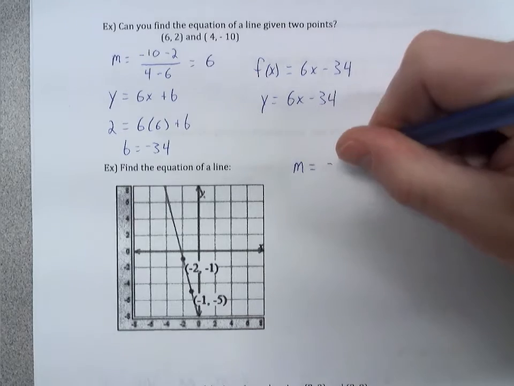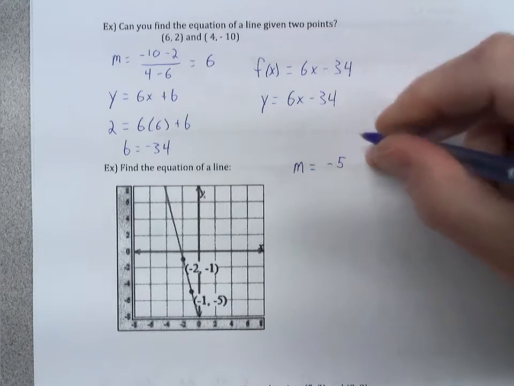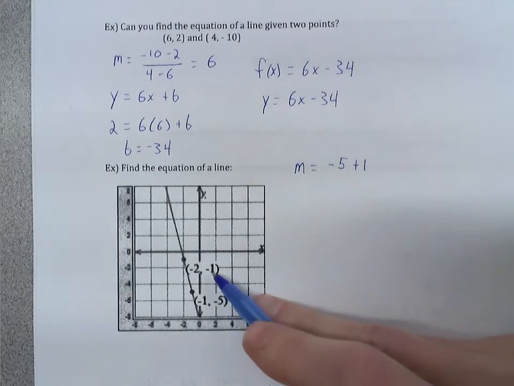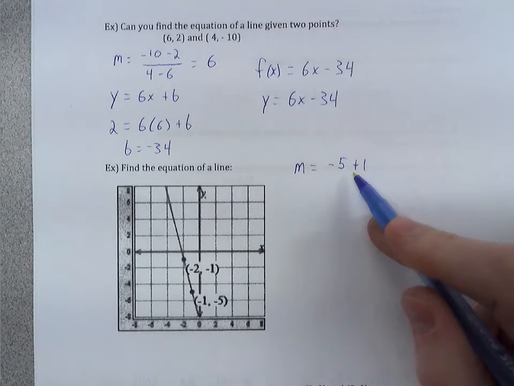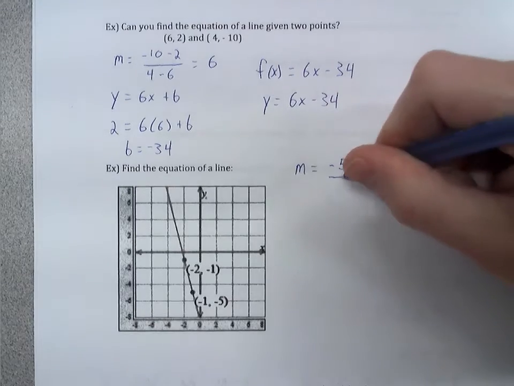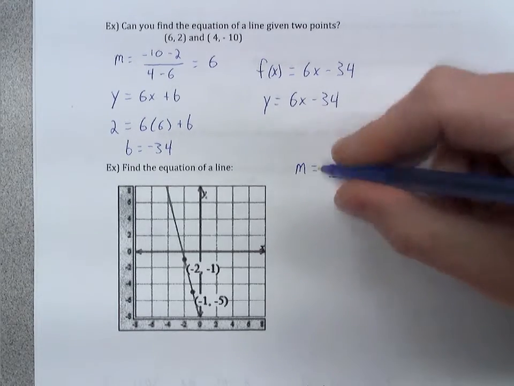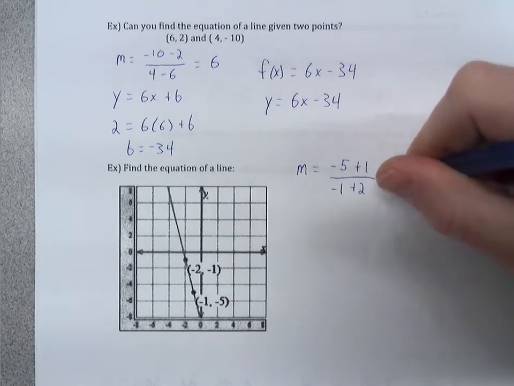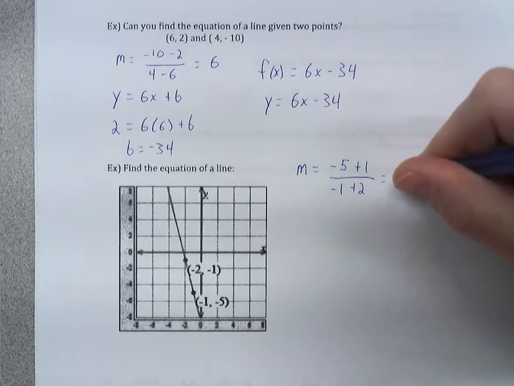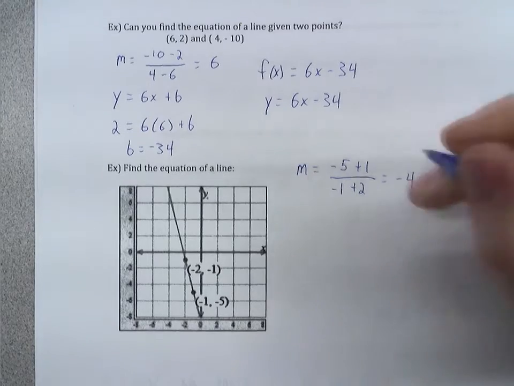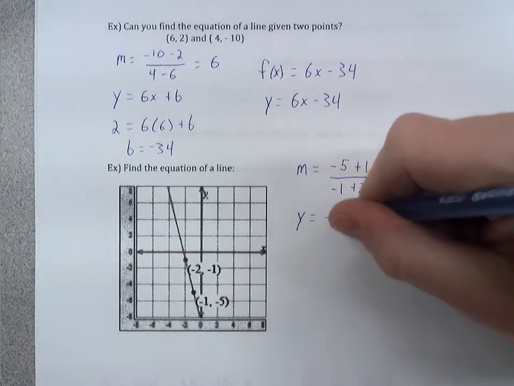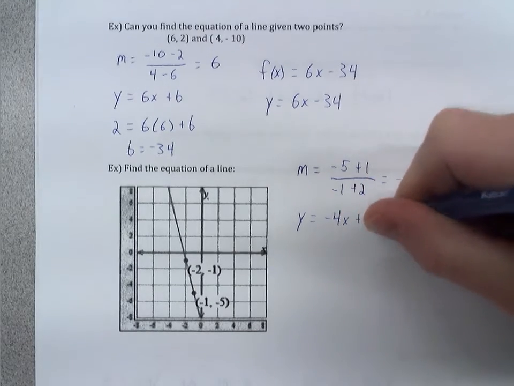So I'm going to take negative 5 plus 1. So I've got negative 5 for the very first value, then negative 1. Well, negative 1 minus 1 is just plus 1. And then over that, I can take negative 1 plus 2, and I'm going to get negative 4. Pretty easy. And so y equals negative 4x plus b.